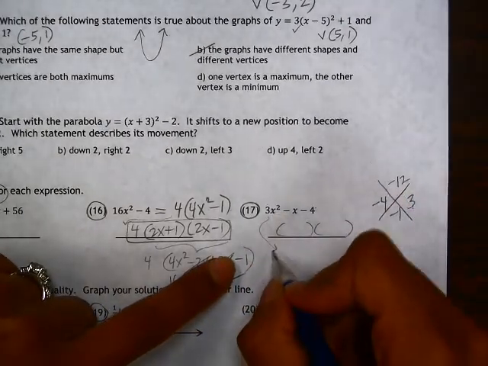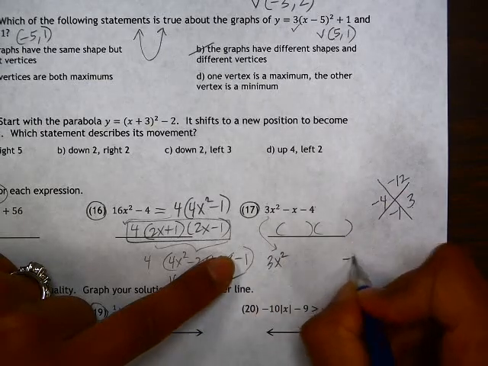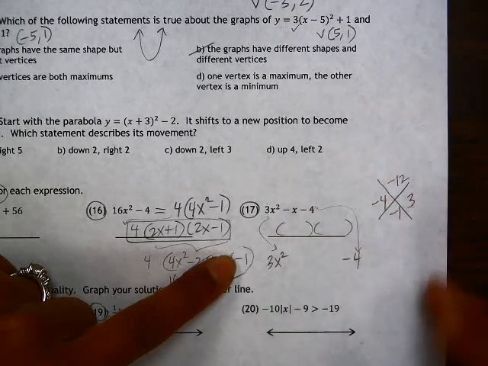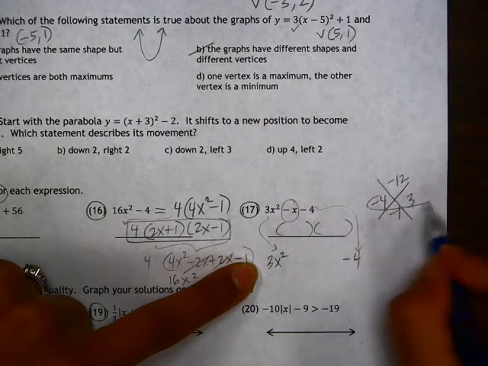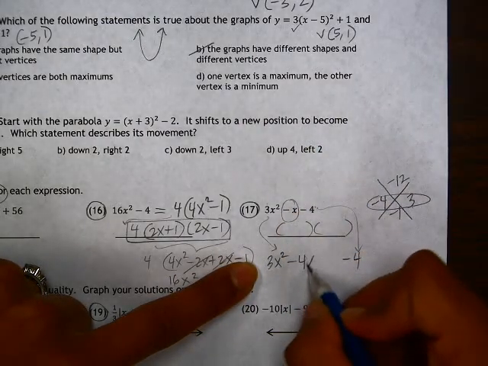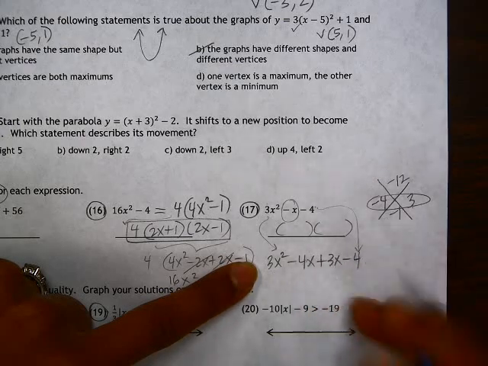So the process is to rewrite the first and the last terms. So these two terms stay identical. The middle term gets split into these two values. So instead of negative 1x, we have negative 4x and positive 3x.